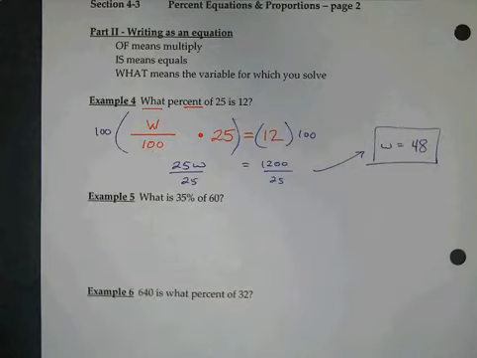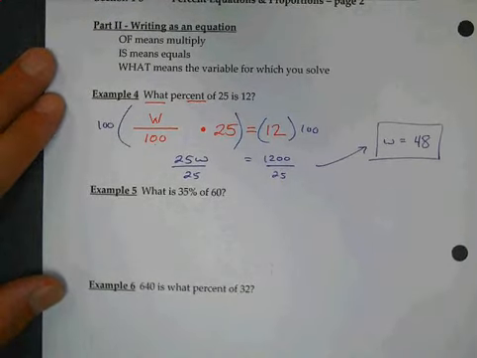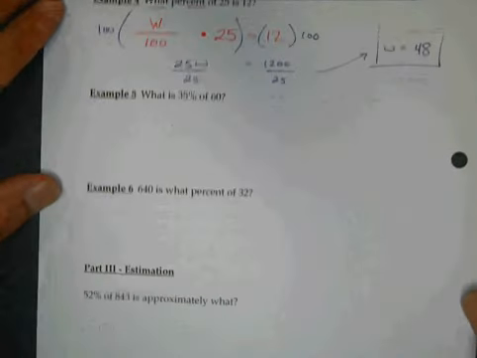So do we have to do this one in the test? I'm going to ask you to do one as a proportion, one as an equation, and then I'm going to give you a third one. I'm going to say solve either way. Because I need you to be flexible to be able to do it different ways, because certain problems lend themselves to different methods.